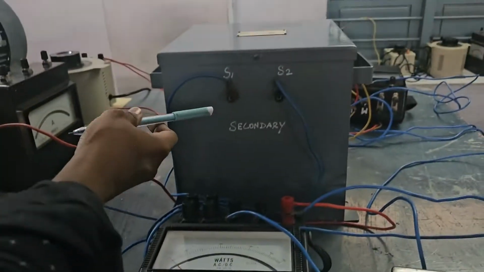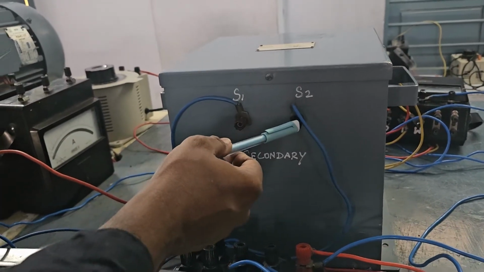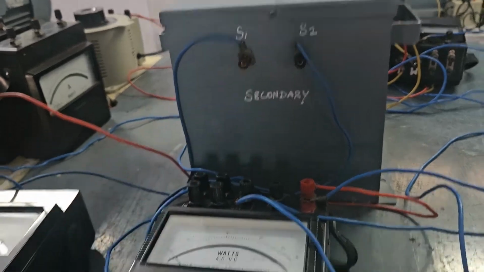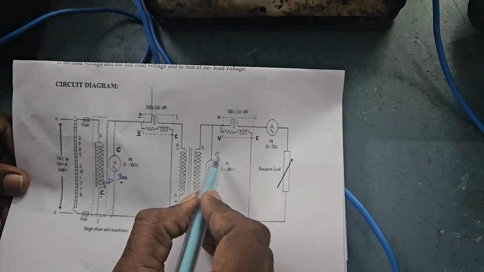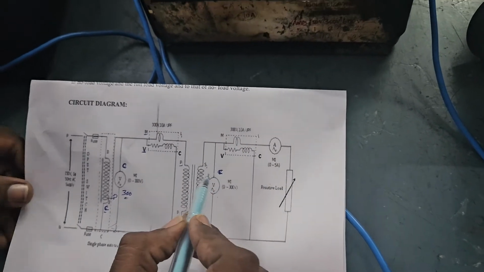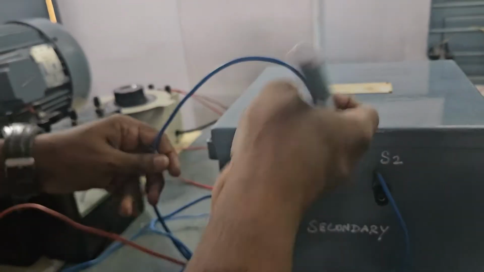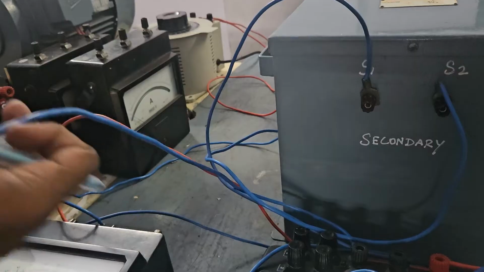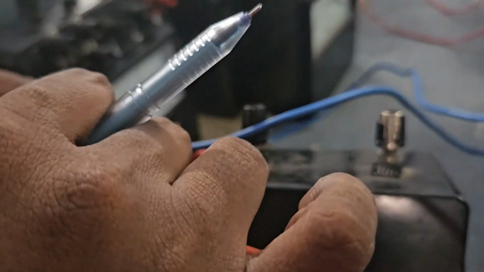This is the transformer secondary side, having two terminals, S1 as well as S2. Now first I need to connect S1 to the voltmeter common terminal. So I am going to connect S1 to the voltmeter common terminal, with this blue color wire. So I am connecting S1 to the voltmeter common.